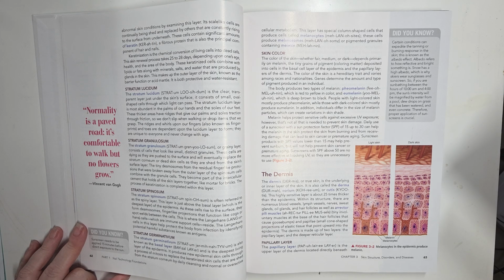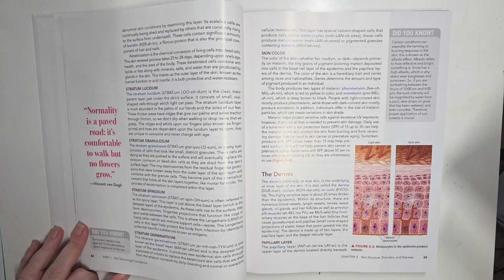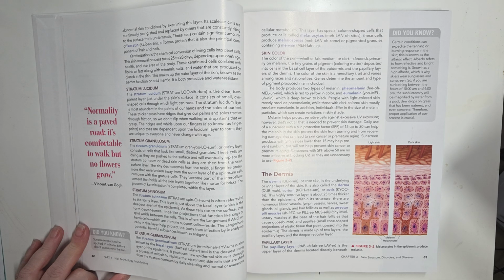Back to page 62, down in the left-hand corner. Did you know sunscreen needs to be applied 15 minutes before direct exposure to the skin? So back up on page 63, this layer has specialized column-shaped cells that produce cells called melanocytes. These cells produce melanosomes, or pigmented granules containing melanin.